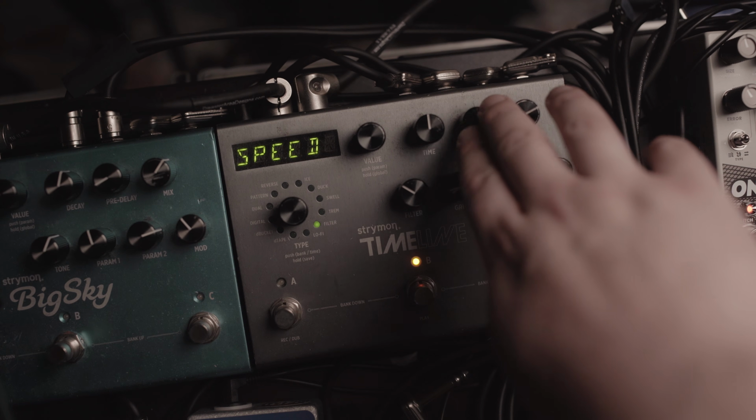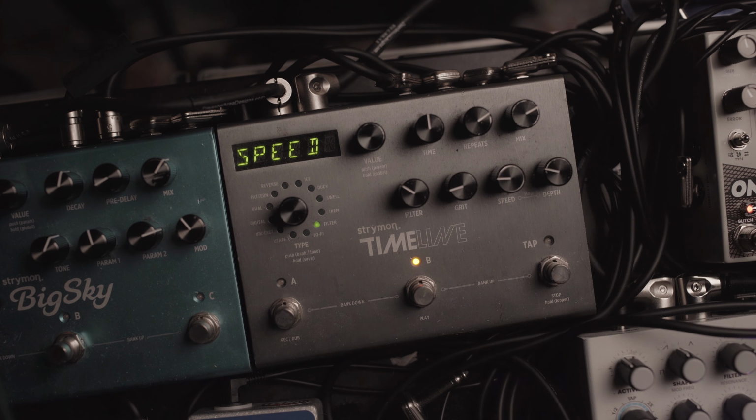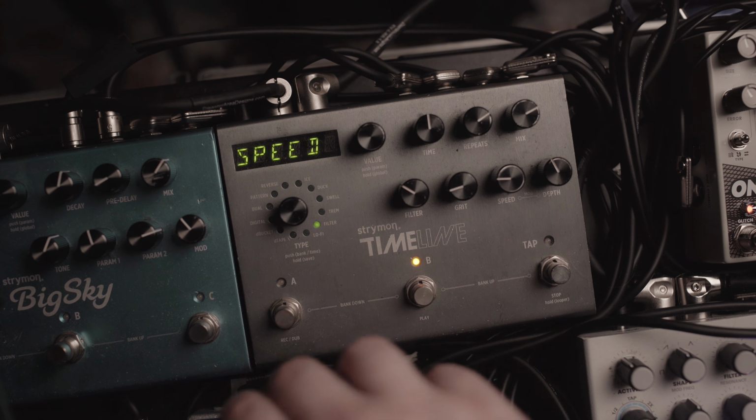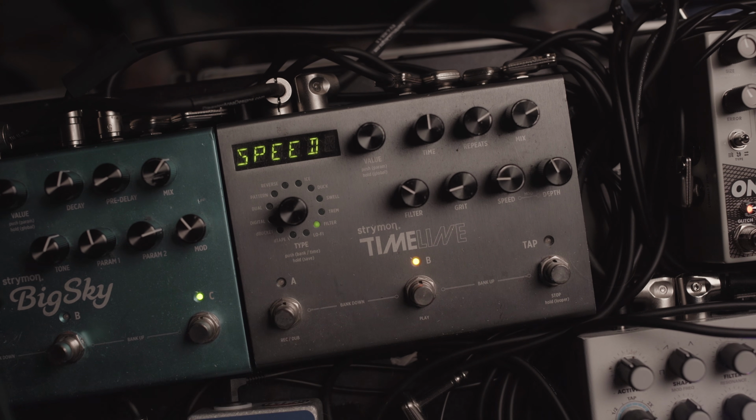Now if we increase the repeats a little bit, now we start to get these morphing, interesting beds of filtered delays. Now if we add some reverb, which is really what this is teeing up for.